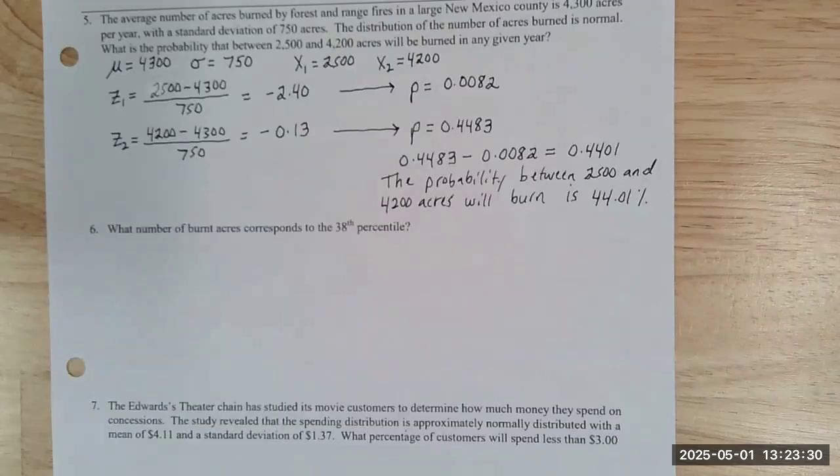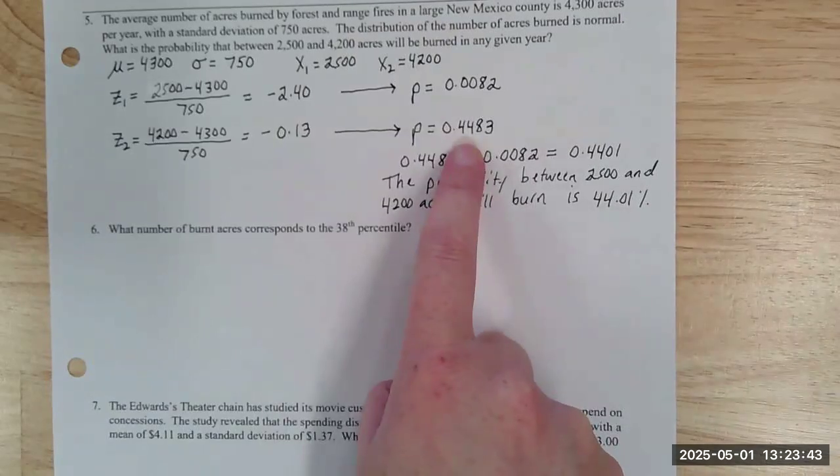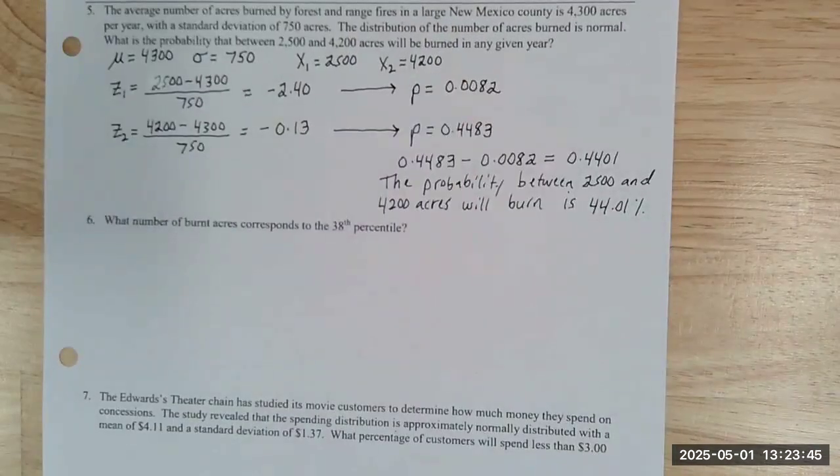Yeah. So when you get your p-values, do you always subtract the bigger, X2 versus, or excuse me, the Z-score 2 subtracted? You're always going to take the bigger one minus the smaller one. I see. Yeah, bigger minus smaller.